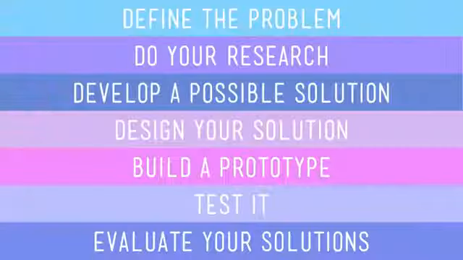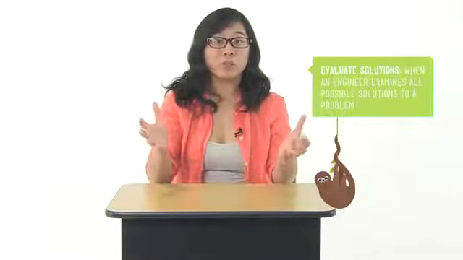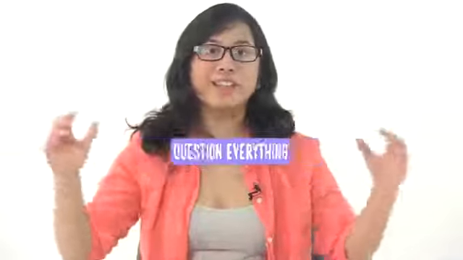That's why a lot of time and brain power goes into the very last step: evaluating your solutions. Evaluating just means asking yourself whether things are working the way you want, or why they are, or aren't. I like to think of this step as question everything. This is when engineers review all of the facts and ask themselves questions, followed by even more questions. What worked well? Why did it work? Why didn't it work? How could it be made better? And most of the time, the answers to these questions are going to send you back several steps.